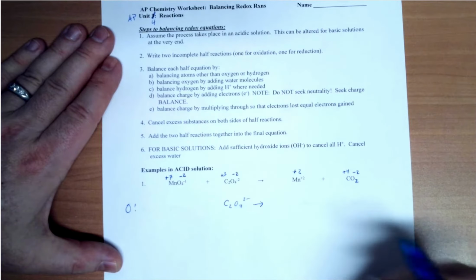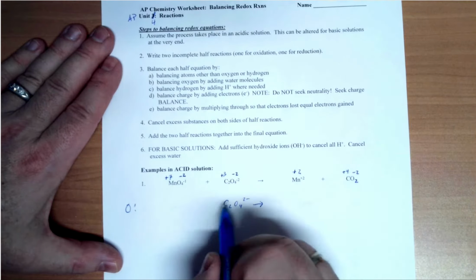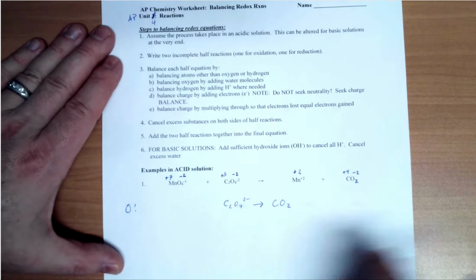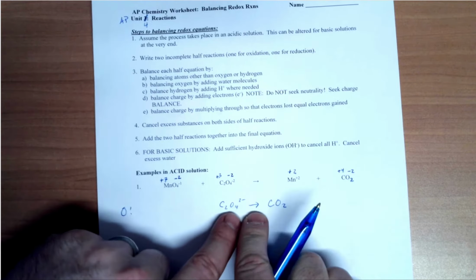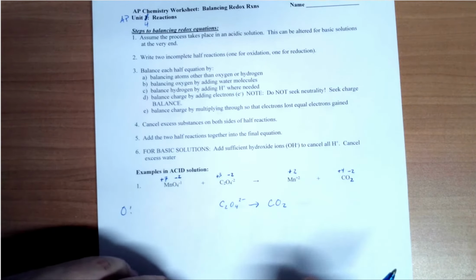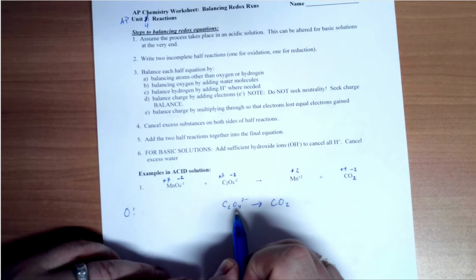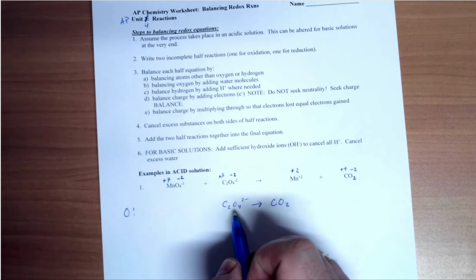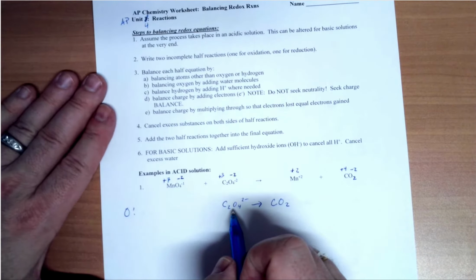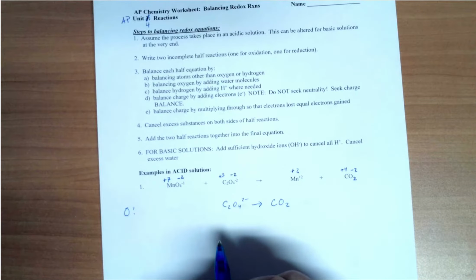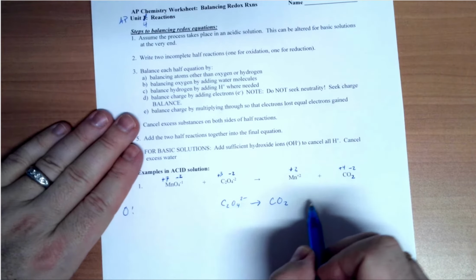Okay, so I'm going to write C2O4 2- goes to, and then I need the other thing that has the carbon in it, so carbon dioxide. Like I said, I'm going to start in the middle and build outwards, just for room on the page. In oxidation, we're going to have electrons that are free.